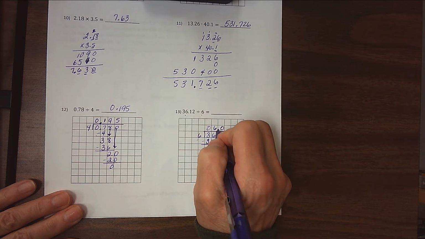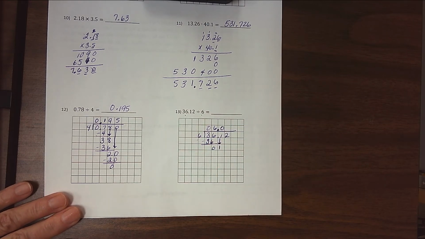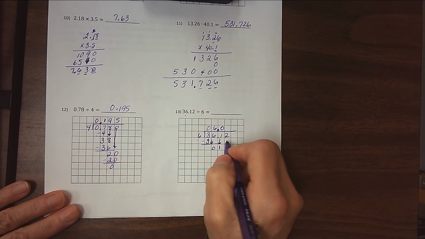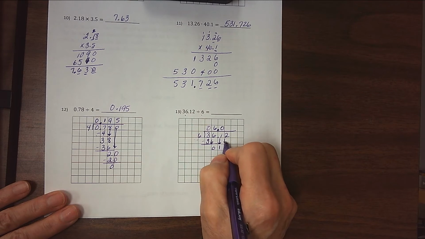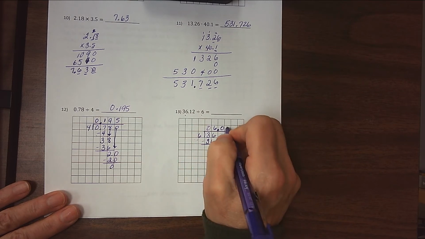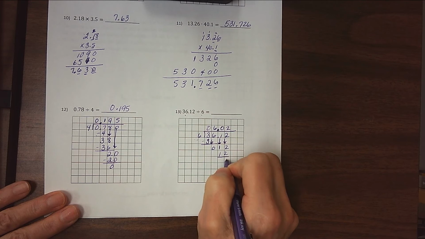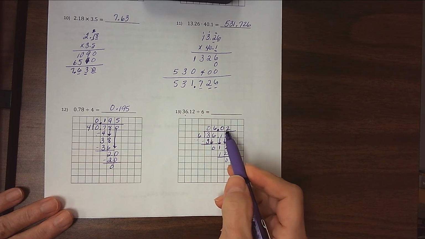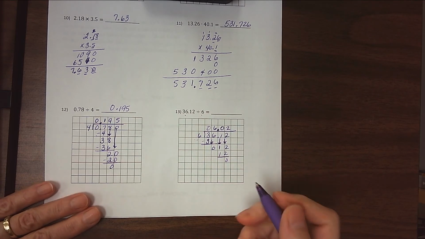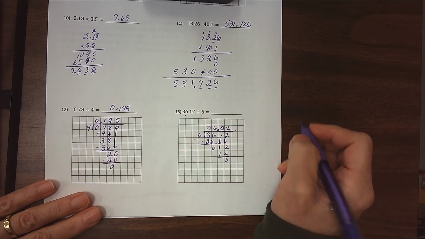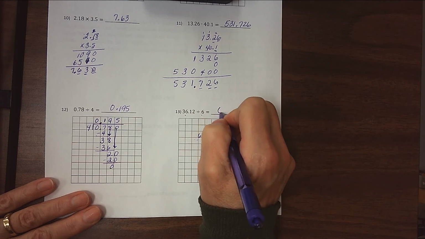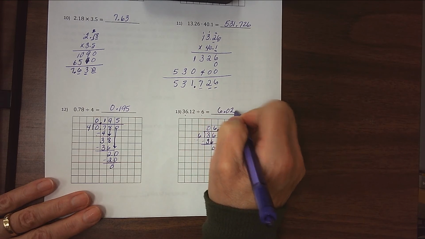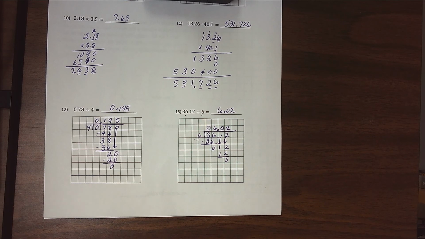I did forget to bring that decimal point up. Don't forget to bring that decimal point up. All right, now we've taken care of that. 6 can't divide into 1, so we put a 0 up there and bring down our 2. And of course, 6 divides into 12 2 times. So be careful with those bring downs. You've got to show that the divisor can't divide into a bring down by putting a 0 in the quotient. All right, our answer then is 6 and 2 hundredths. All right, that's page 2. Tune into the next video for page 3.